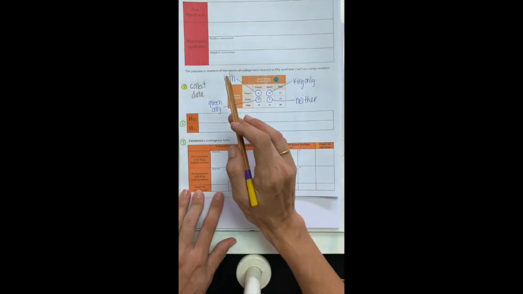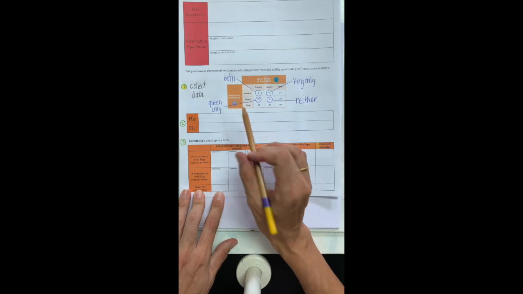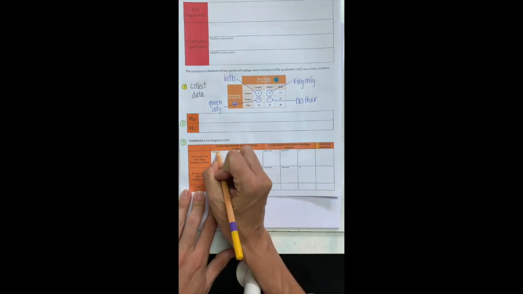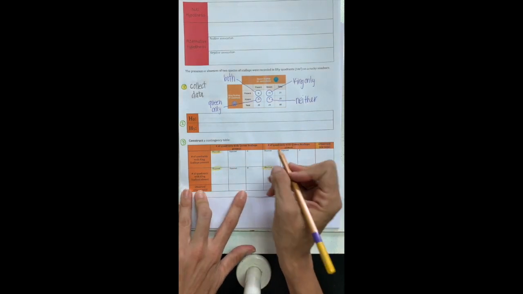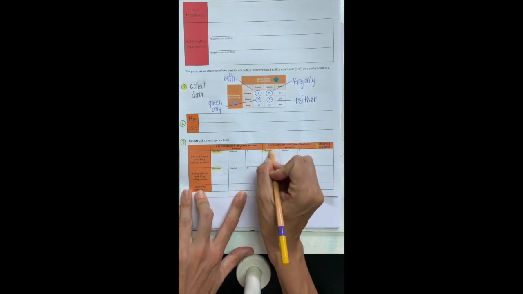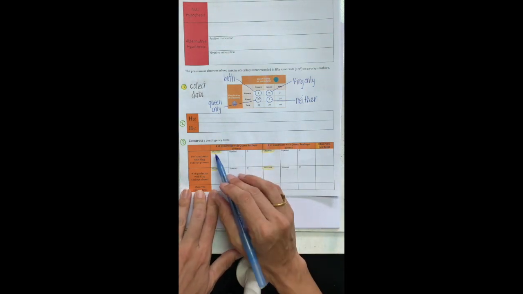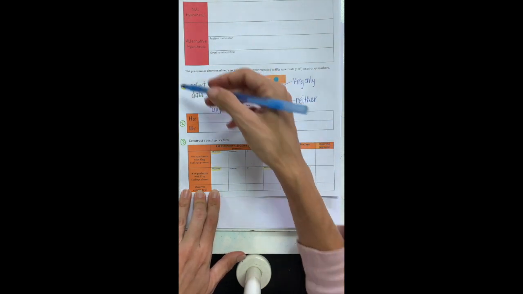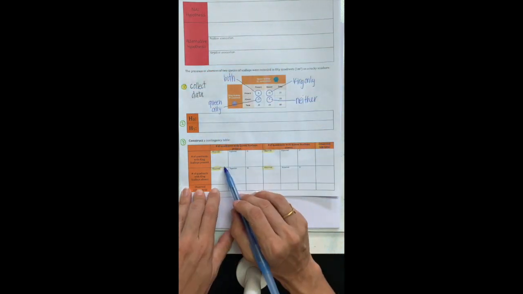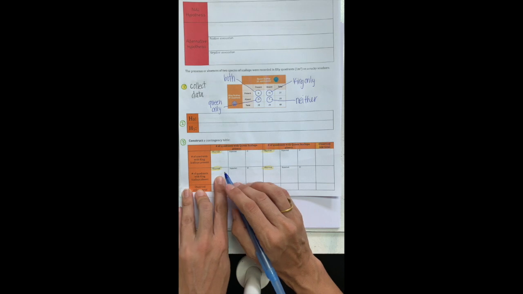Our next step then is going to be to construct our contingency table. Okay, now we already collected our data. This means that we already observed multiple species, either absent or present. Okay, I went ahead and used my yellow colored pencil to make the connection between collecting data and entering it into your contingency table.